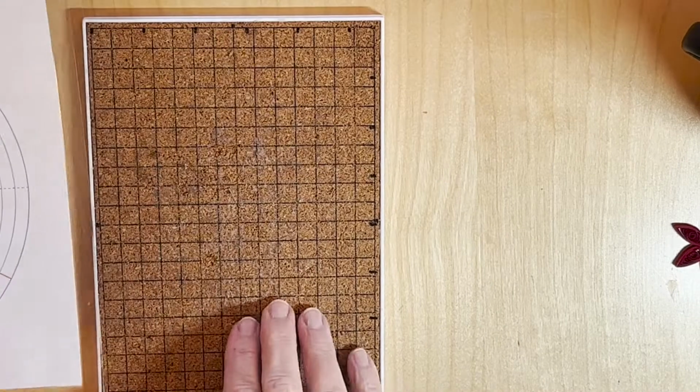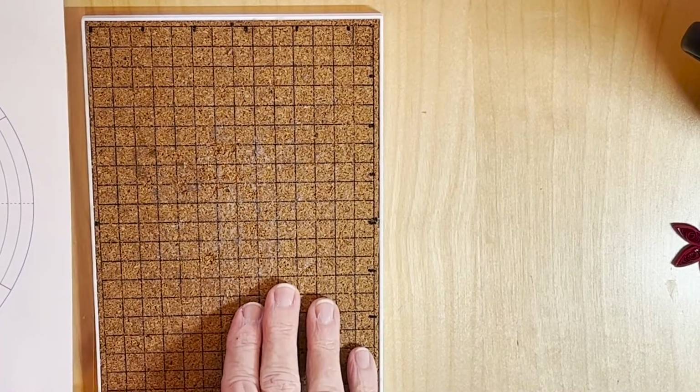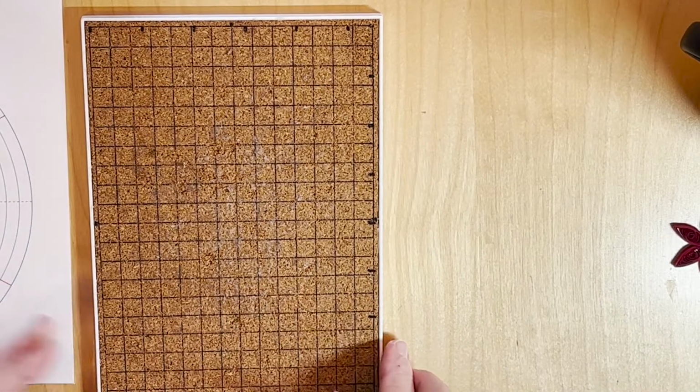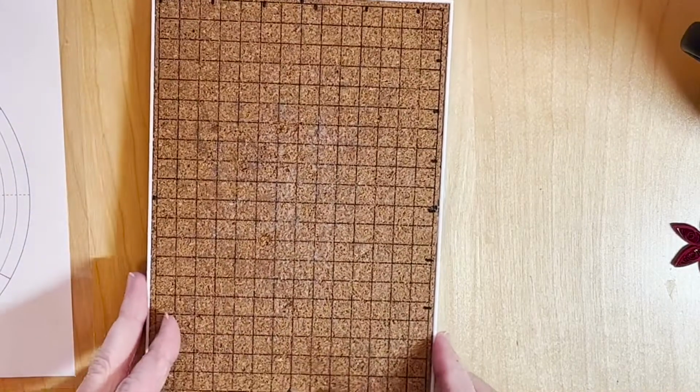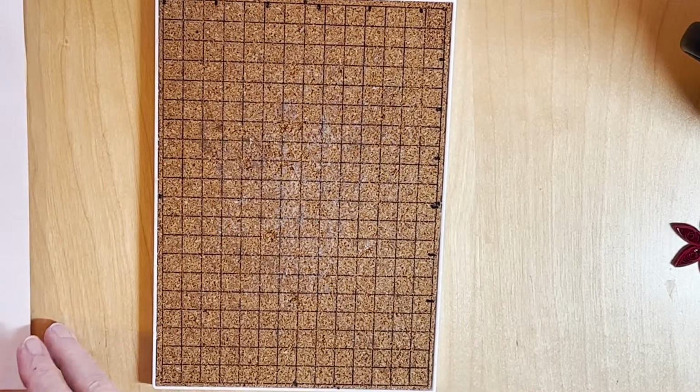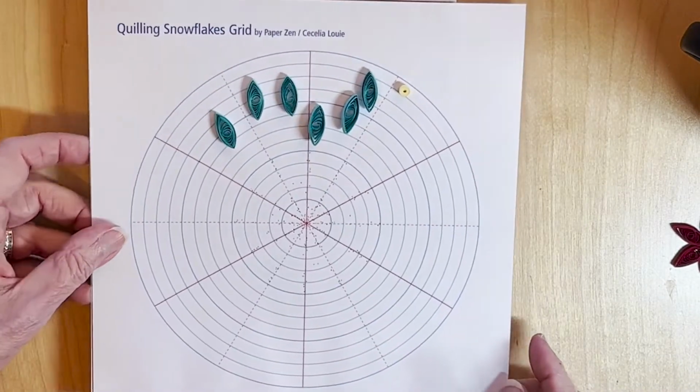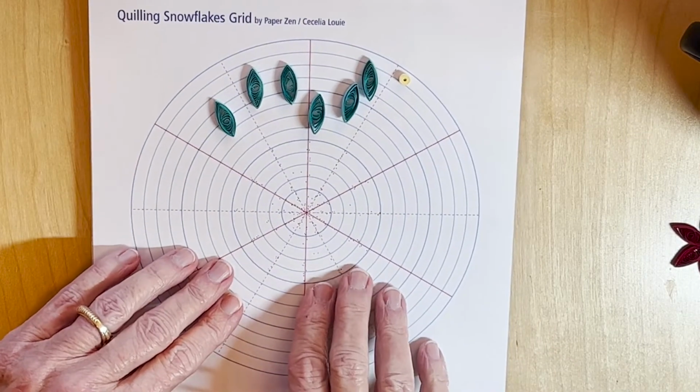I'm going to start by having my cork board cork side up, the opposite side of my shape board again. And then I'm going to cover that with my grid. This time I'll be using my laminated grid so you can see how that works.